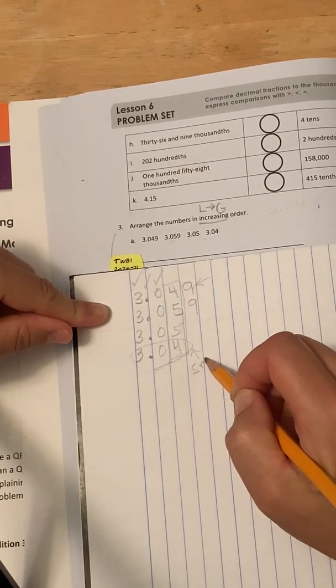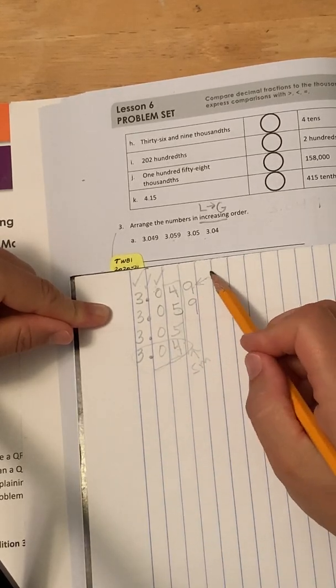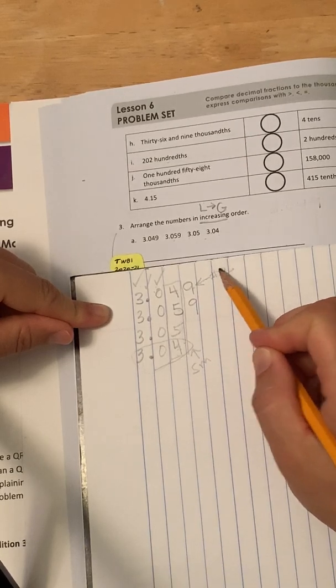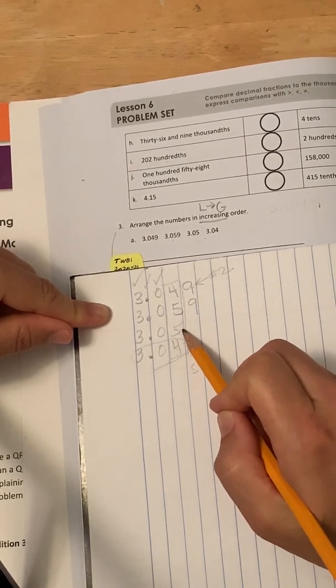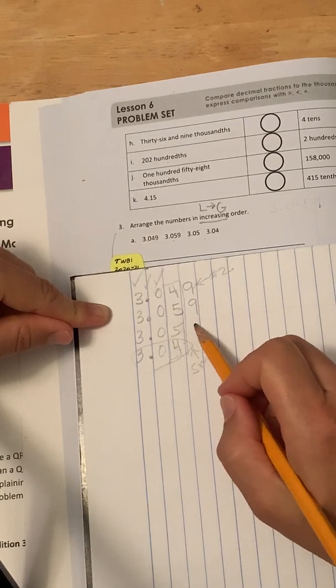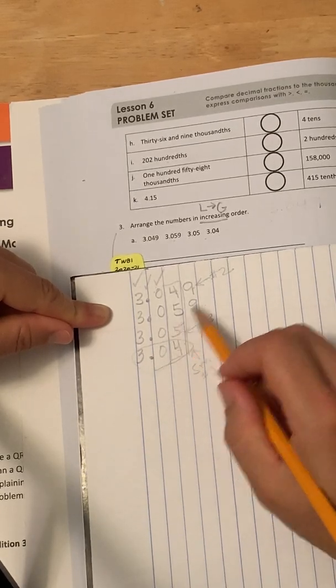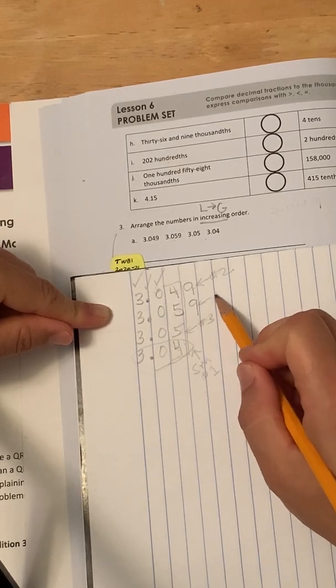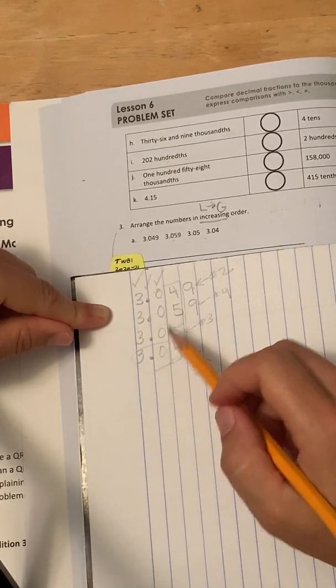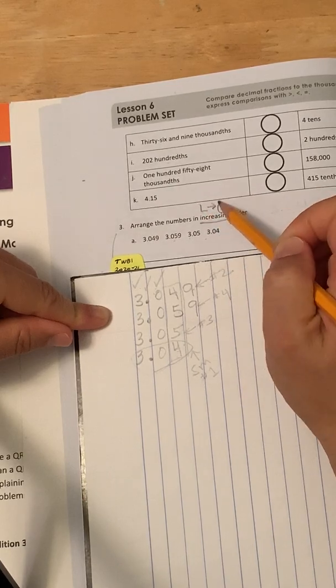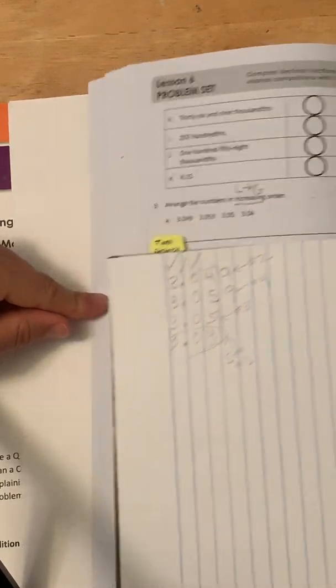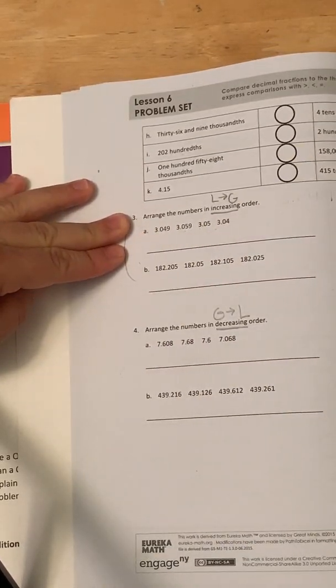I'm going to put smallest. Then comes this one, I'll put number 2. And then would come this one, because this one has a 9 after it as well. So I'm going to say number 3, I'll put smallest number 1. And then finally, this one would be the 4th largest. Okay, so I copy it down from smallest to greatest, making sure I'm copying it in the correct order.